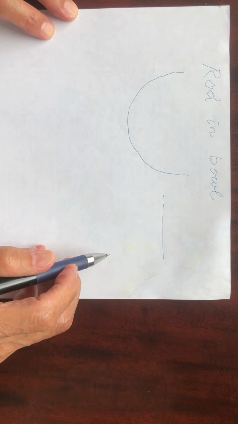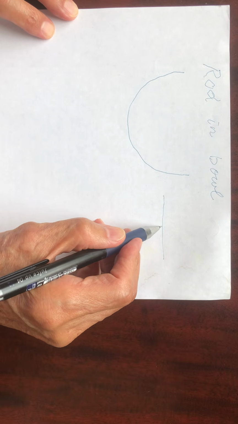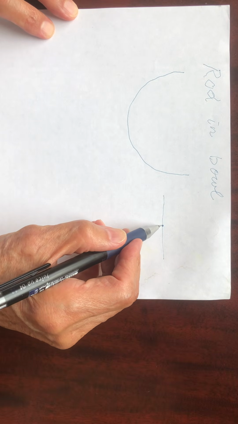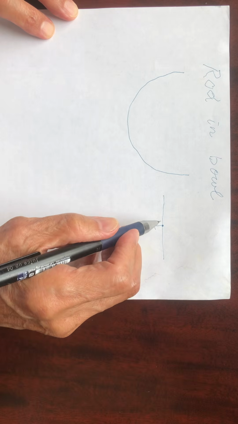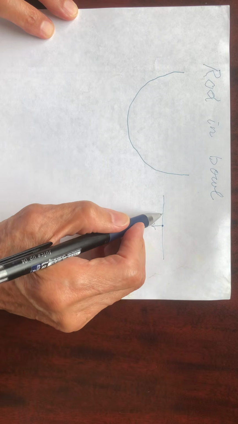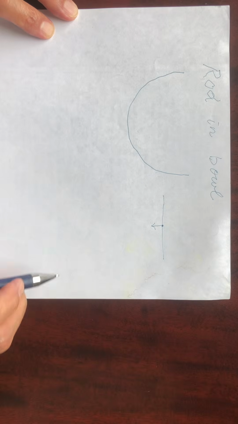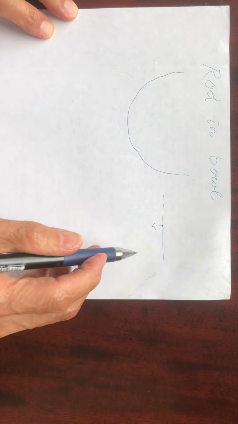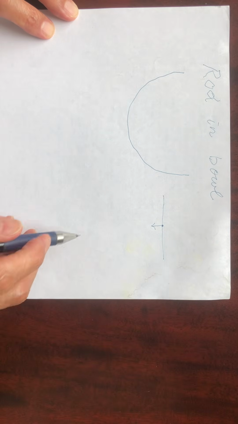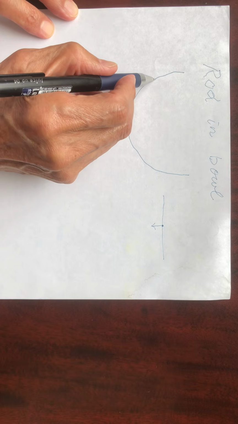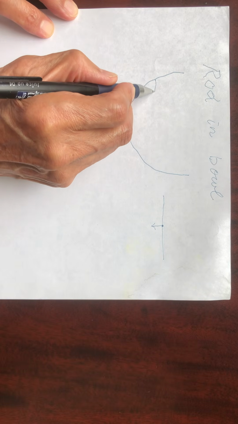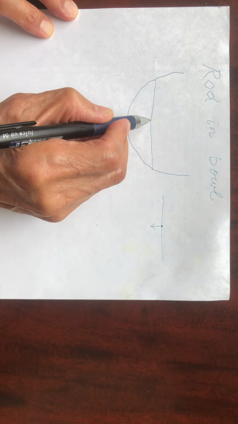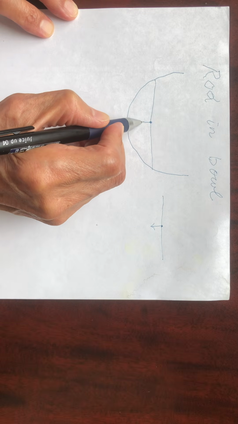If the rod is uniform, then this must be the center of gravity. It's in the middle. So if this is the case, then the rod resting in the ball should look like that. So this is the center of mass.